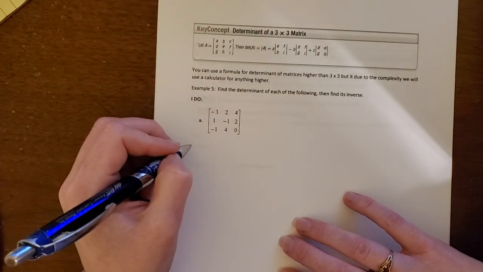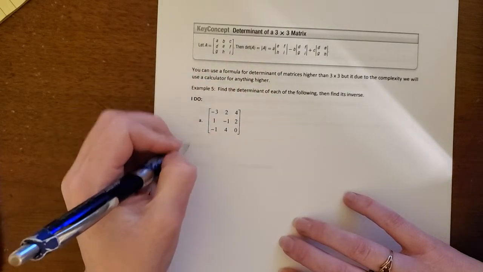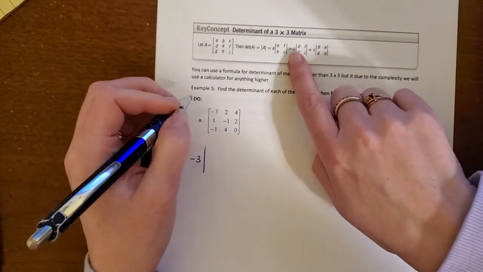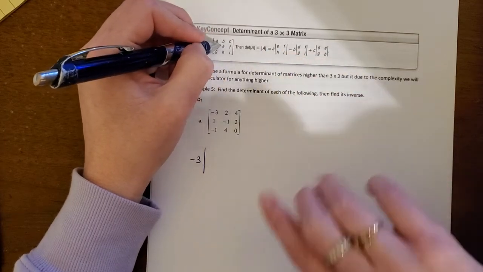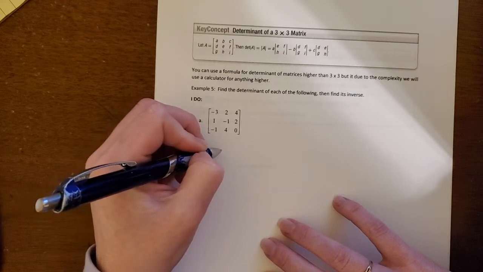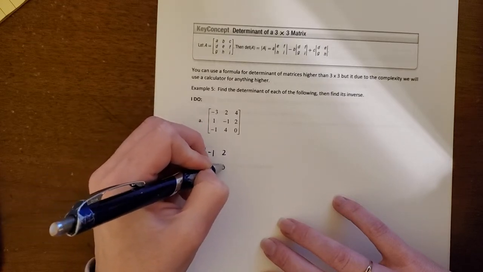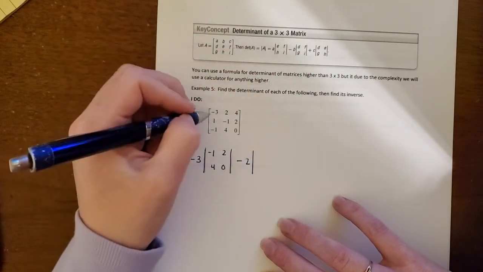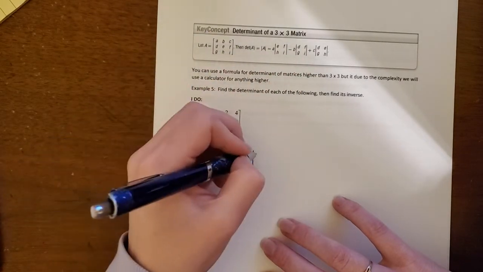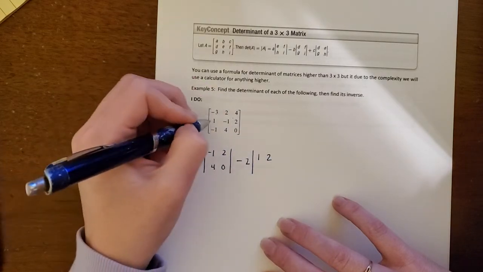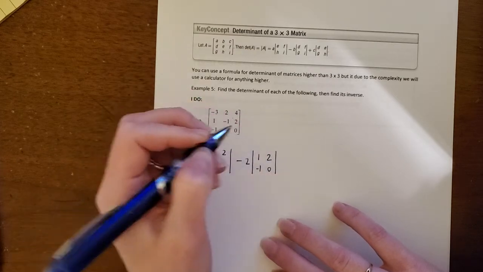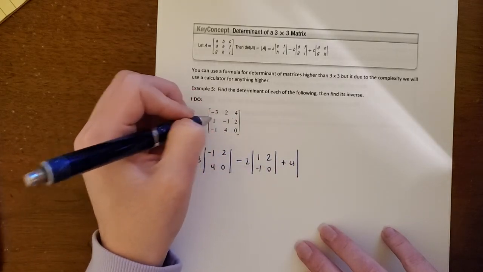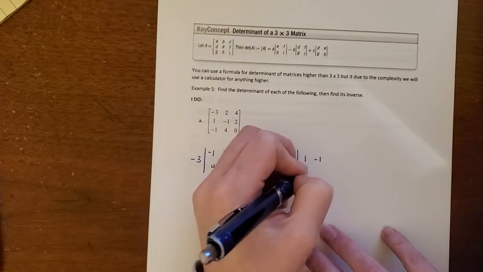So we're going to start by filling in the values. A is -3. So we have -3, and then we have E, F, H, I, which if we look up here, is the little square in the lower right corner. So E would be -1, F would be 2, H is 4, and I is 0. Then we have minus whatever the B value is, which in this case is 2. And then D, F, G, I. D is here, so that's 1. F is here, which is 2. G is -1, and I is 0. And then we have plus C, and C is 4. And this is D, E, G, H, which is this corner. So 1, -1, -1, 4.